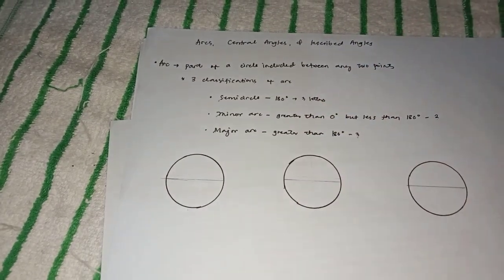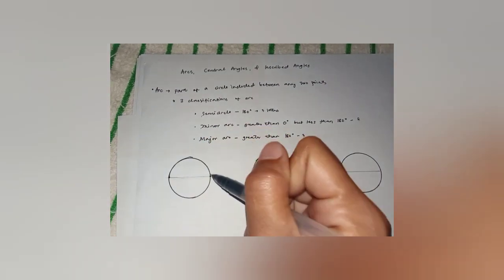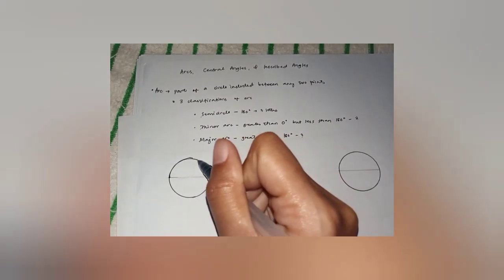Semicircle: here are the end points of your diameter. In a circle, there are two semicircles: one on one side of the diameter, and the other on the other side of the diameter.